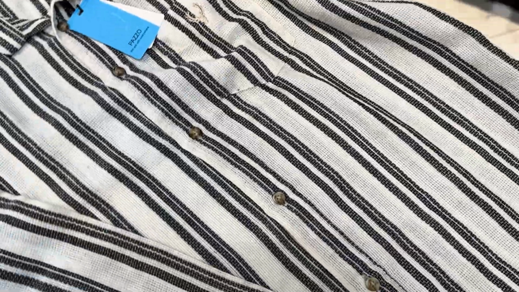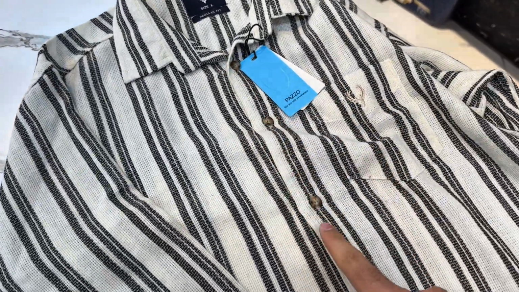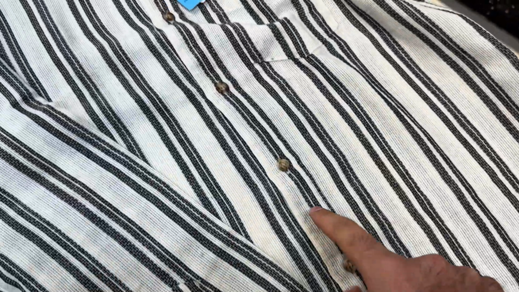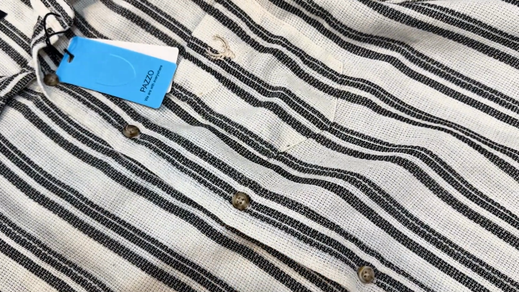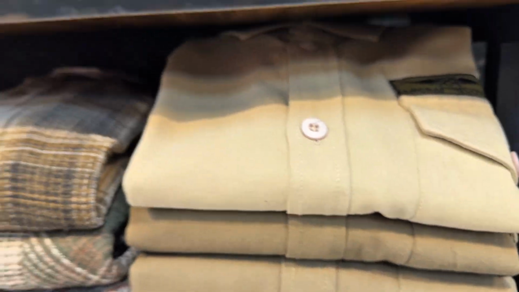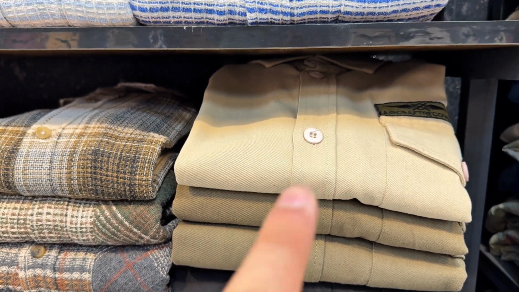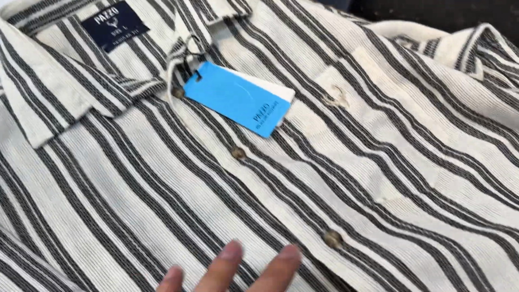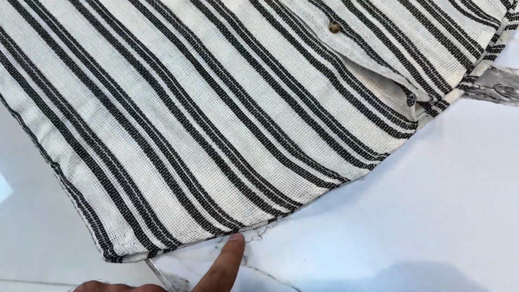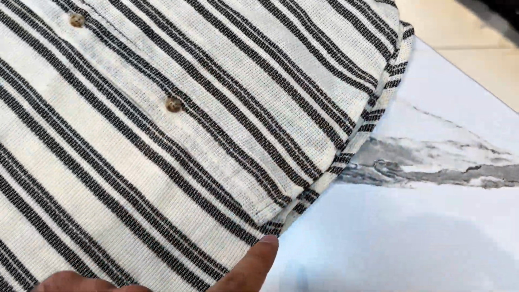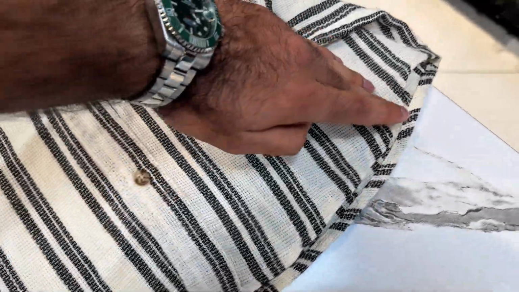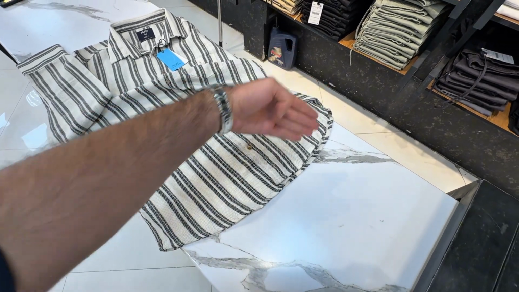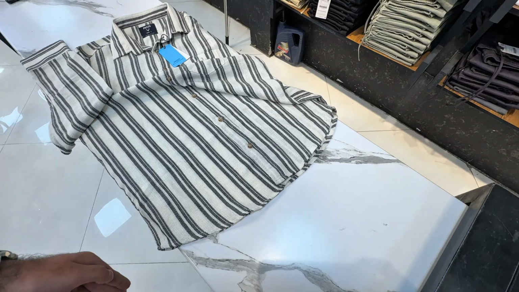This part that holds the buttons and the buttonholes is called the placket. Look, if I can show you a more clear picture, this part is the placket, okay? And this part is called the hem. This is the end of our shirt or the bottom of our shirt. It could be curved or it could be straight.